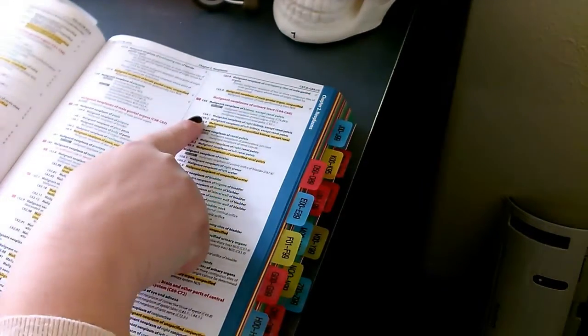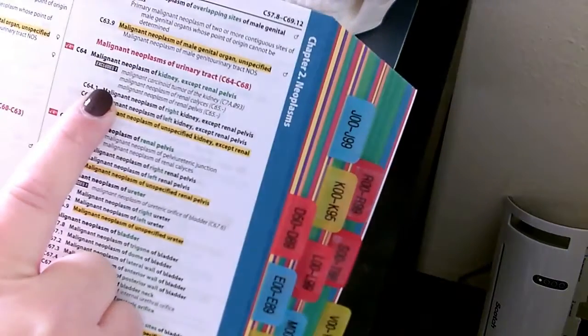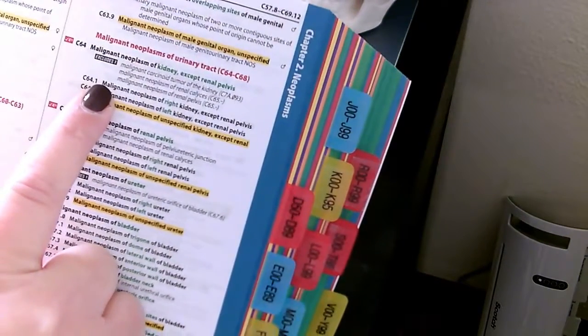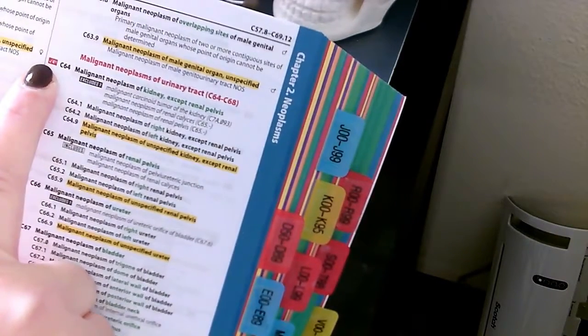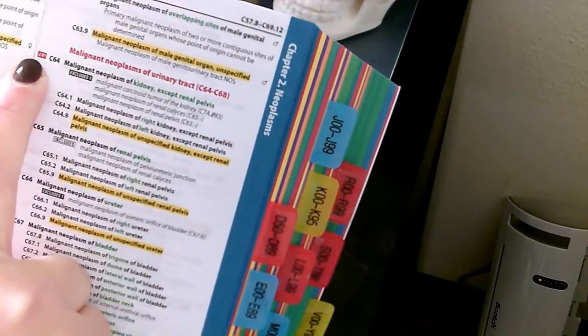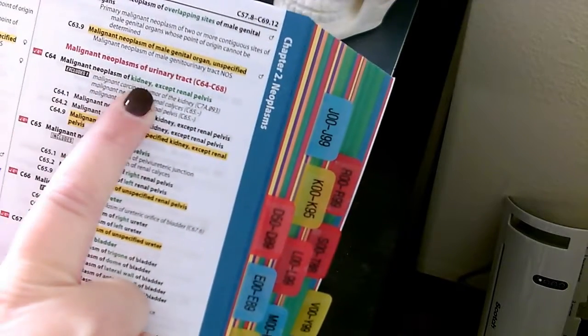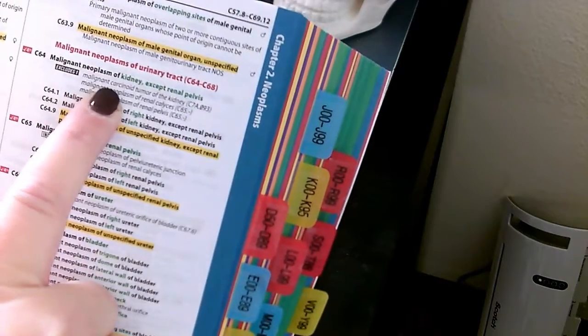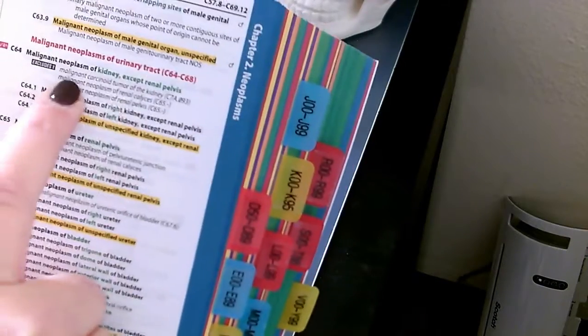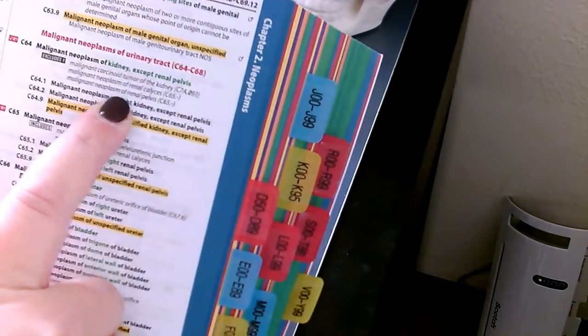C64. Okay. And can you see that okay? C64, there's a little red check box here that says requires a fourth digit. So C64 is malignant neoplasms of kidney except of the renal pelvis. Excludes malignant carcinoid tumor of the kidneys, malignant neoplasm of the renal calyces, and malignant neoplasms of the renal pelvis.